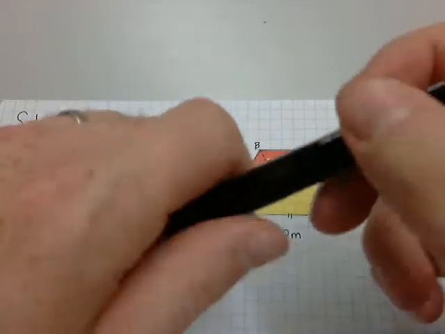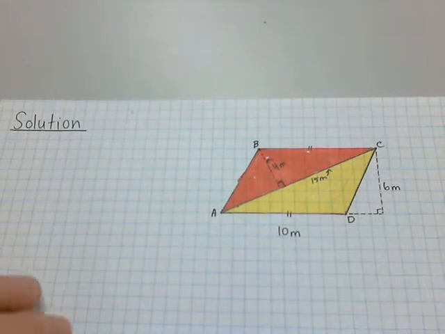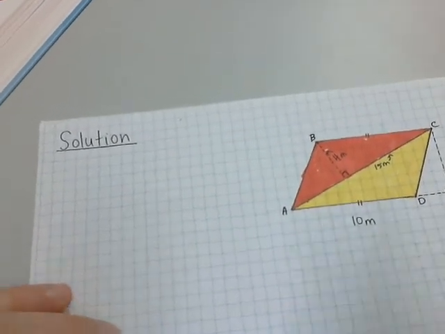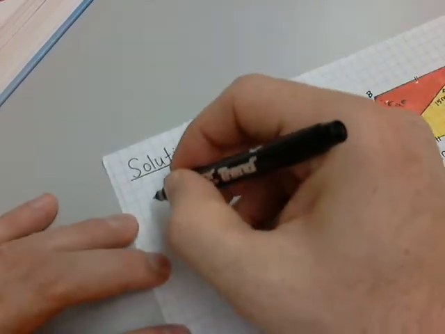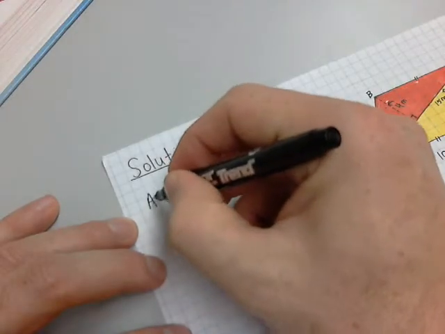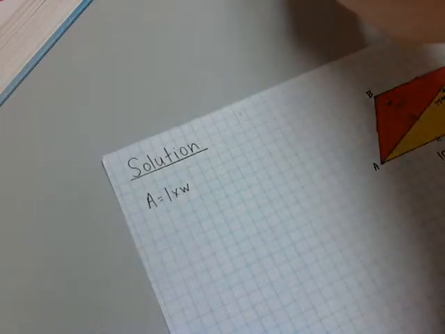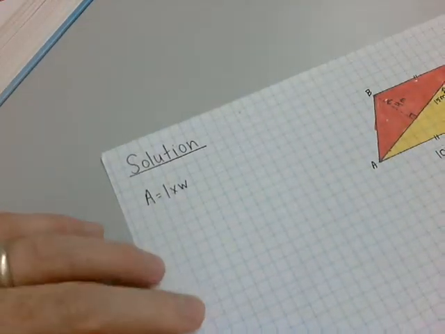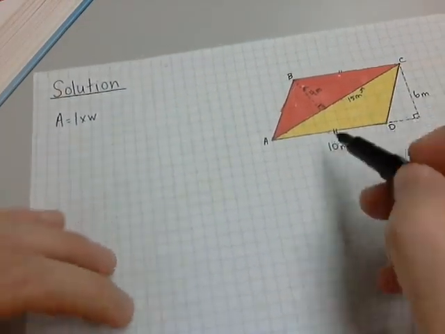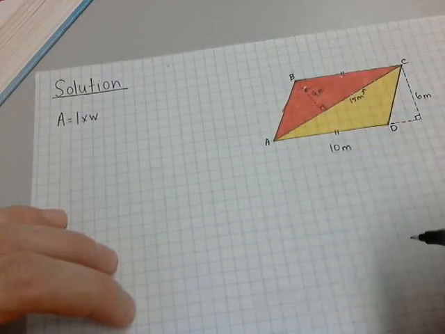So we know a formula that we can use to solve for the area of a parallelogram. Now we know that area equals length times width. Okay, and so we have this formula, we have this diagram, which hopefully we can recognize is a parallelogram.